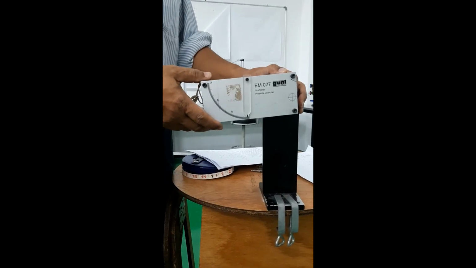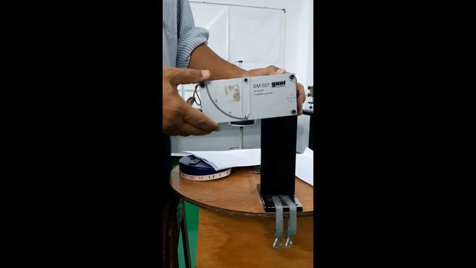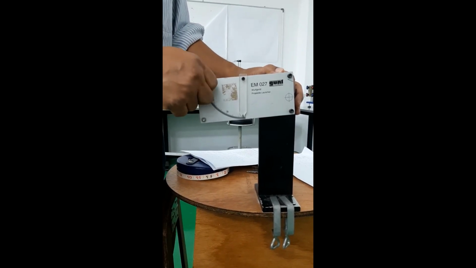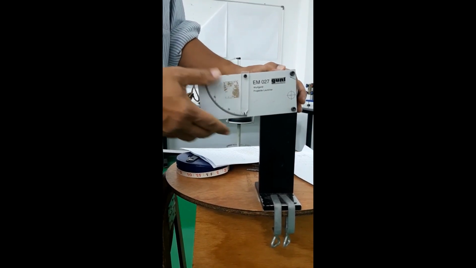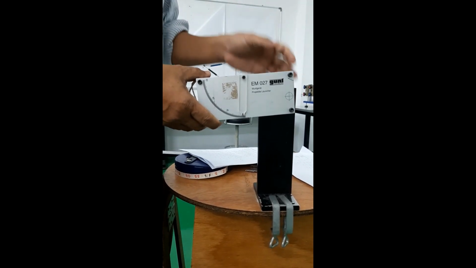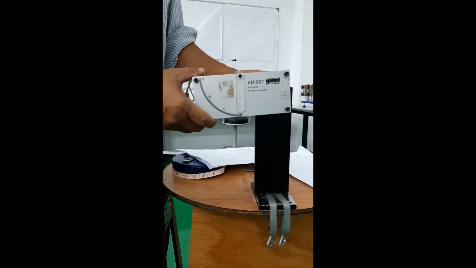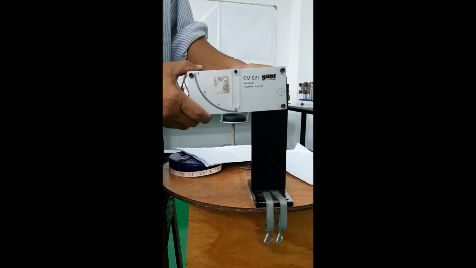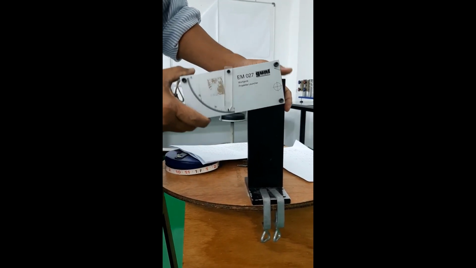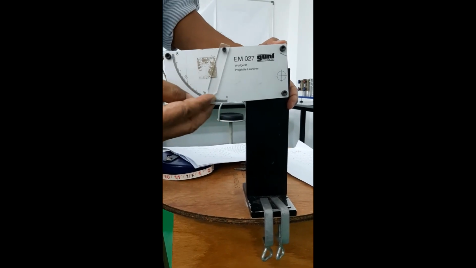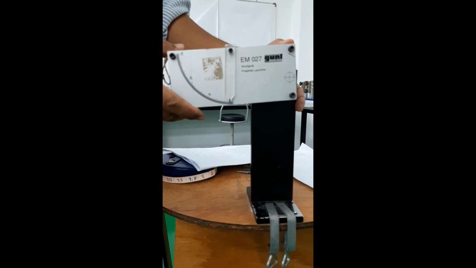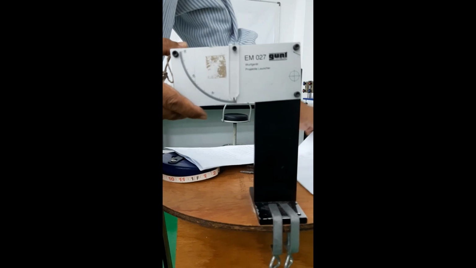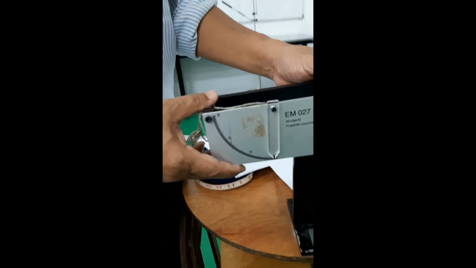Alright, so the second setting that we're going to change in this launcher is basically the launch angle. The launch angle can be adjusted by unlocking the clamp and then moving it outwards, and this particular indicator will show what the angle is. And we're going to adjust the angle from 10 to 70 degrees in increments of 10.